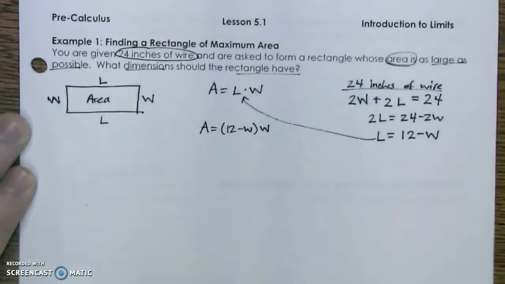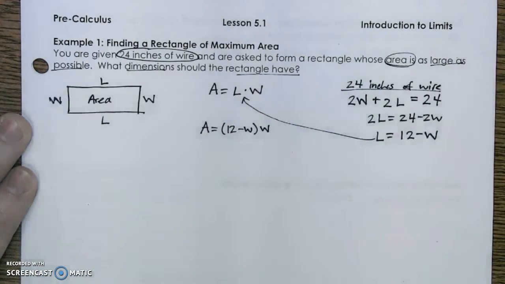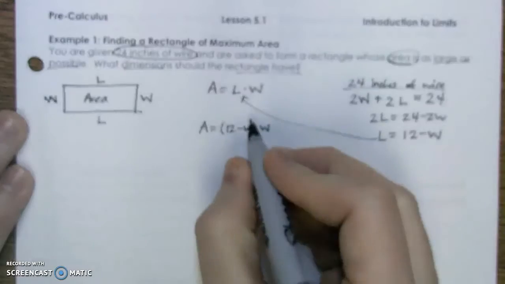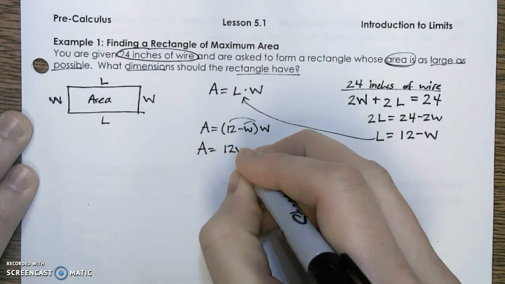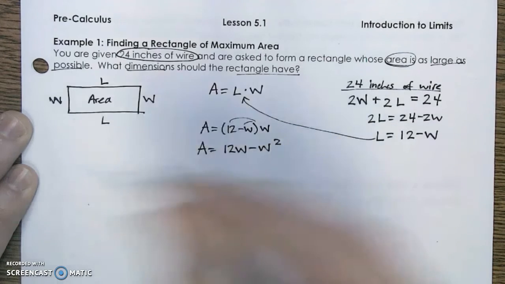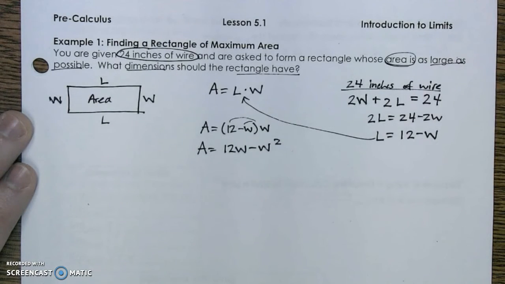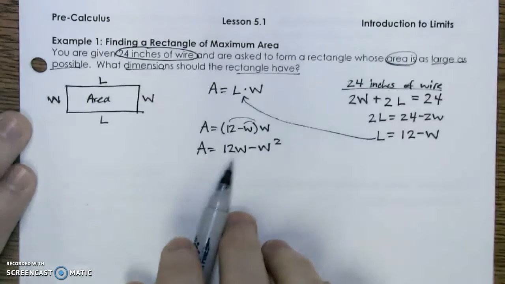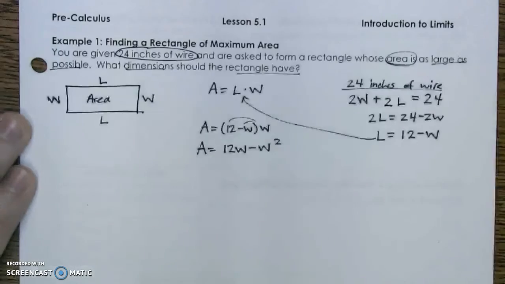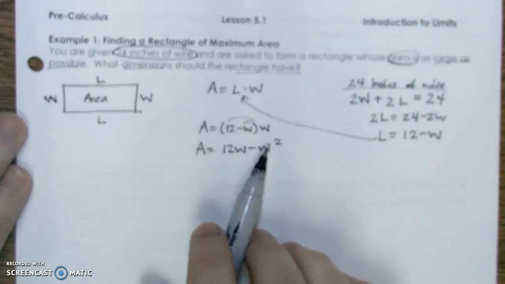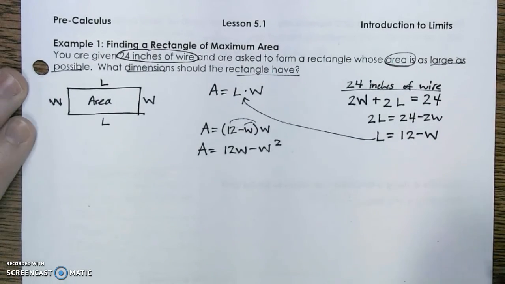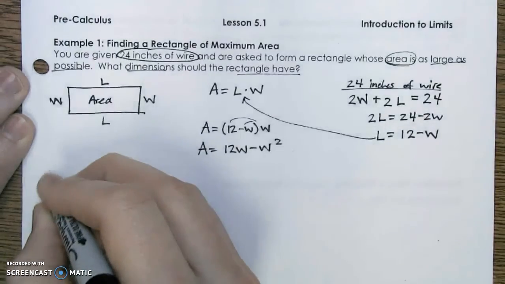And so I've got the area is 12 minus the width, times the width. If I distribute the w, I get 12w minus w squared. So now, if I want to test values and see what happens with the area, I only have to test widths. I don't have to do length and width because I've written length in terms of width. So this is my area equation. And now I'm going to experiment with different width values.